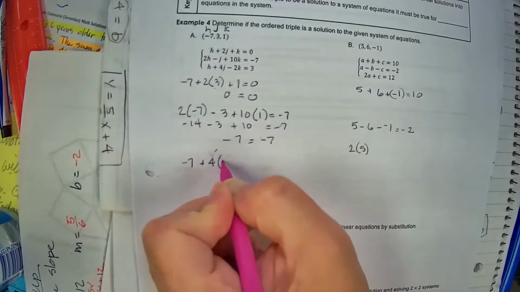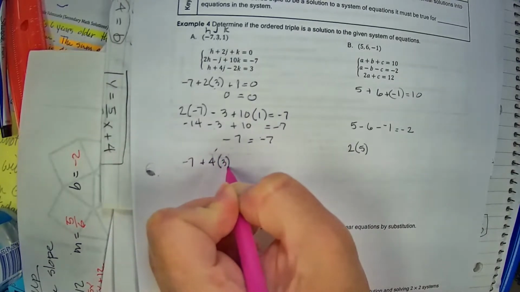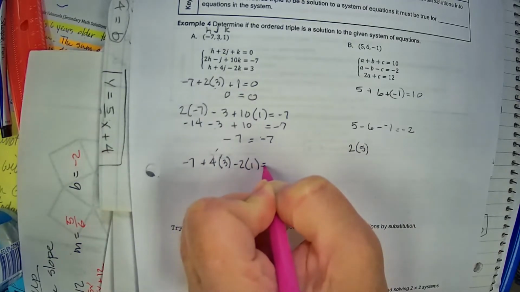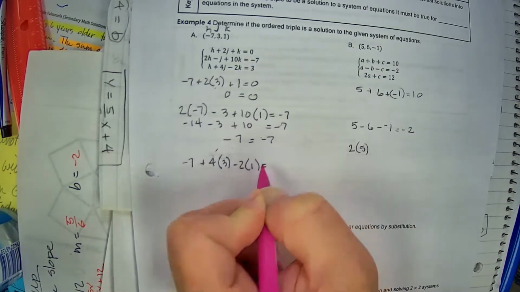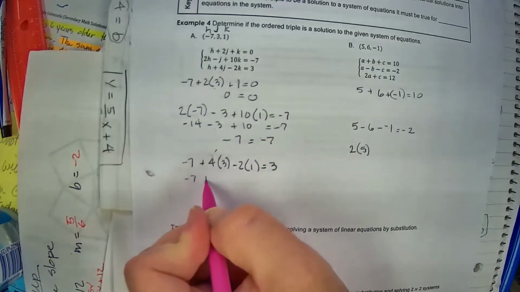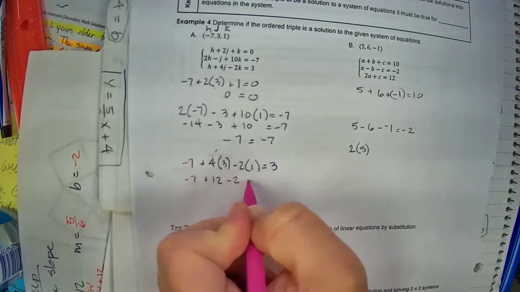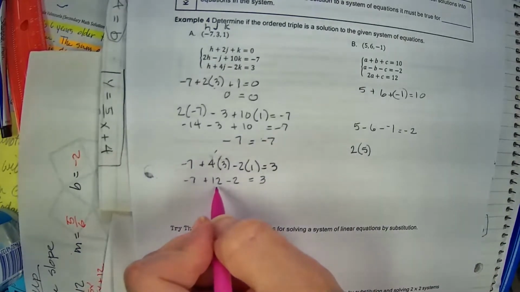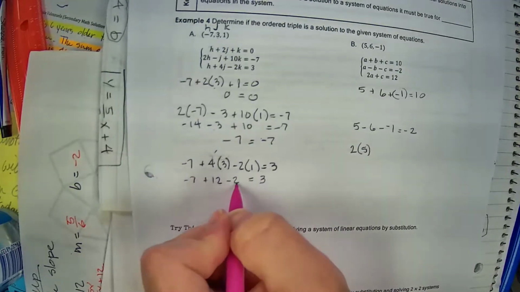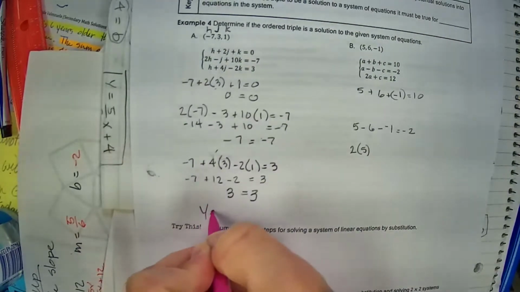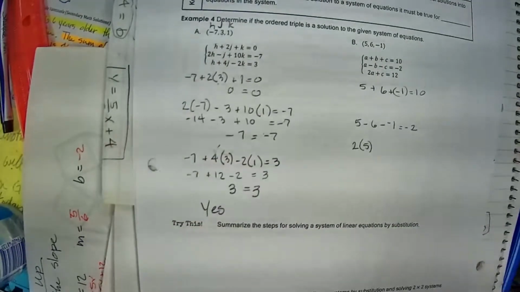Plus 4 times 3. Third one, minus 2 times 1, equals 3. So -7 plus 12 minus 2 equals 3. It's 5 minus 2 is 3, equals 3. So yes, 1 is definitely a yes.